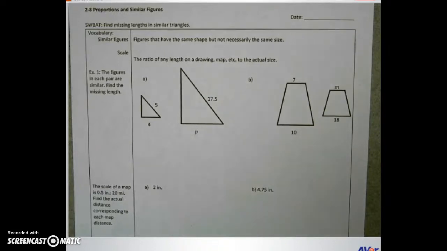Vocabulary. Similar figures are figures that have the same shape but are not necessarily the same size. Scale is a ratio of a length on a drawing, map, etc. to the actual side. So those are the two things we're really going to be using today. Example 1, the figures in each pair are similar. So they're telling us that they are the same shape, but they're not necessarily the same size.